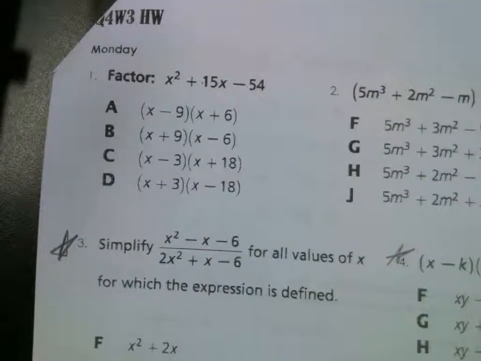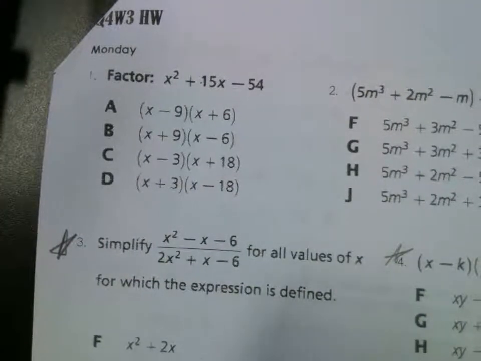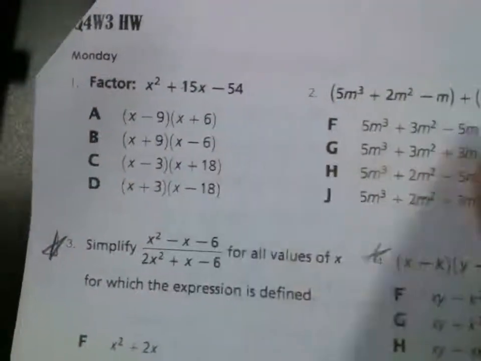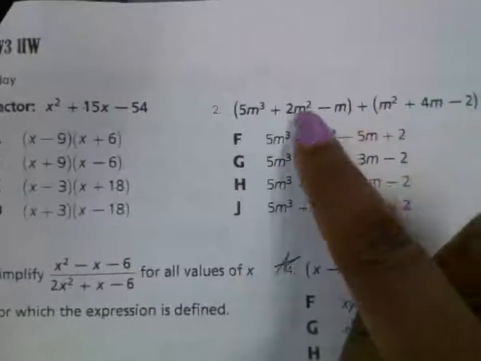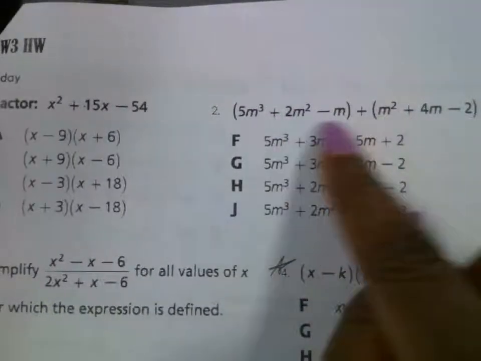Right, Math 1, this is your week 3 homework help video. I'm going to do these two. Not going to do those. You know how to do these. You factor this and you combine like terms by adding, okay?